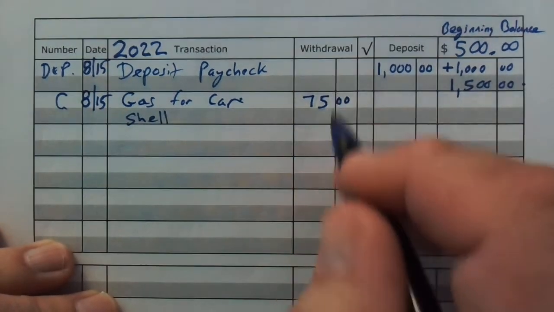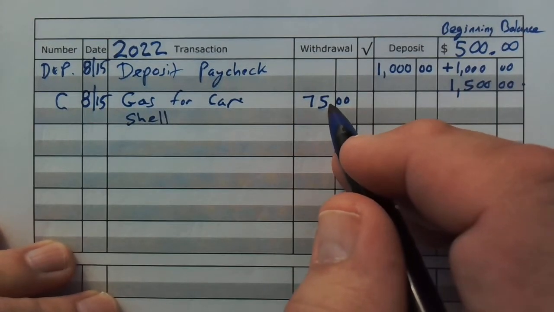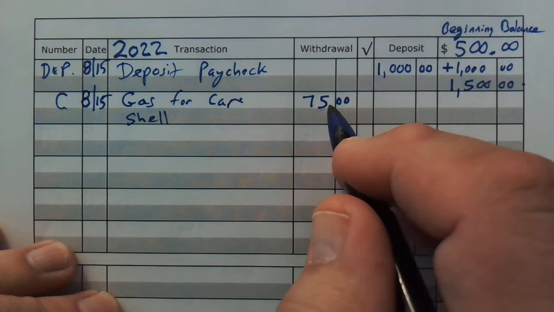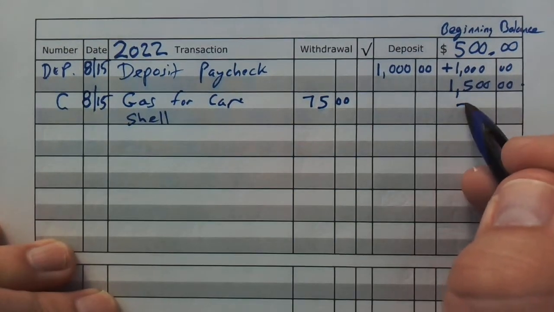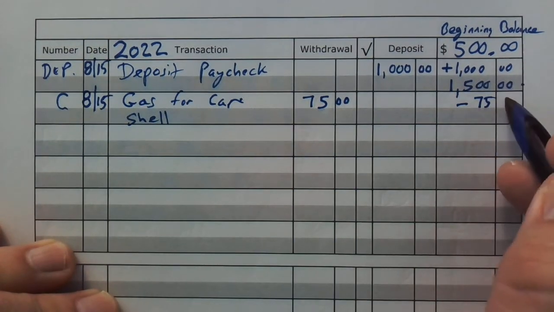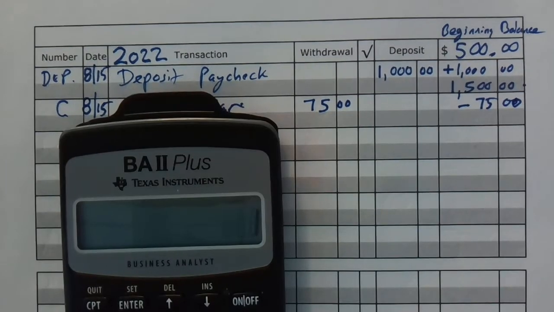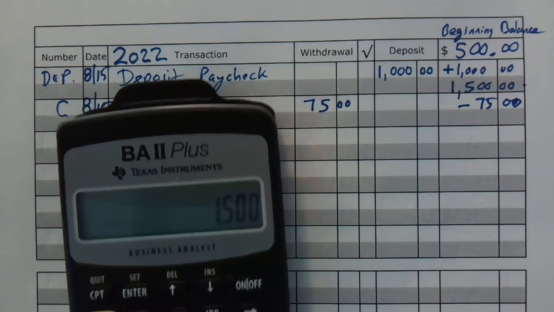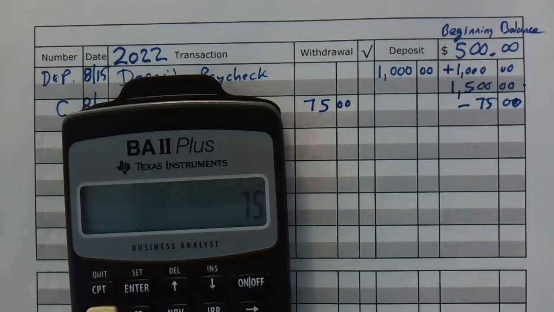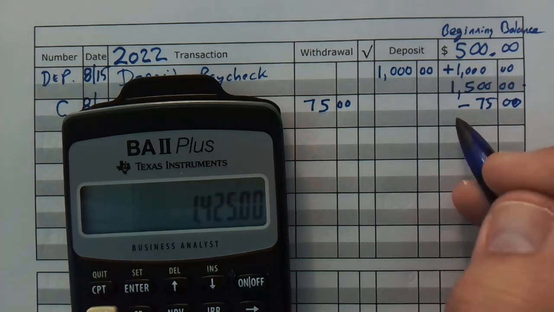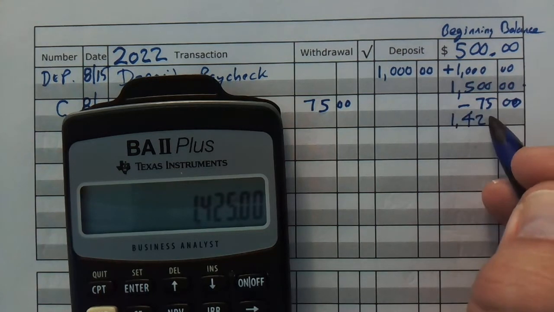So again, this is a withdrawal. It's coming out of the account. So I put the $75 there. I carry it over to where my balance is, and I write minus $75. You, of course, want to keep track of it, so you could use your calculator, and you've got $1,500 in your bank account. I'm going to subtract the 75, and that leaves $1,425.